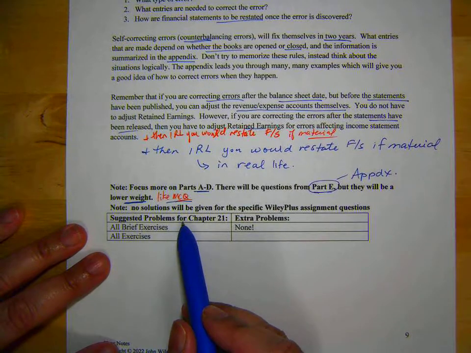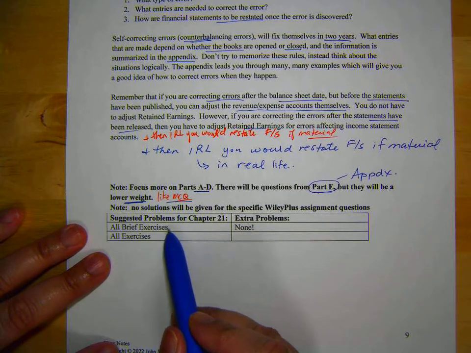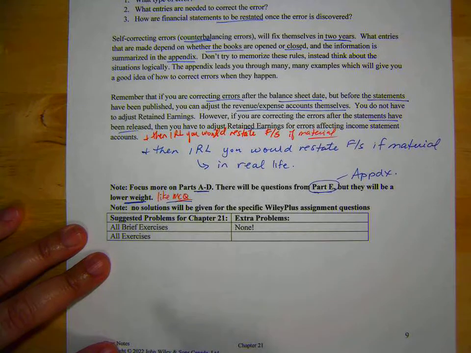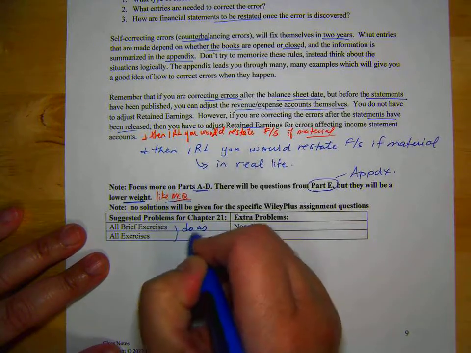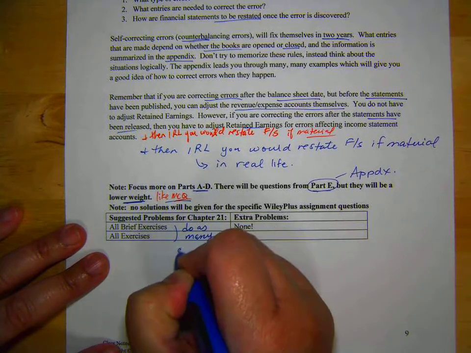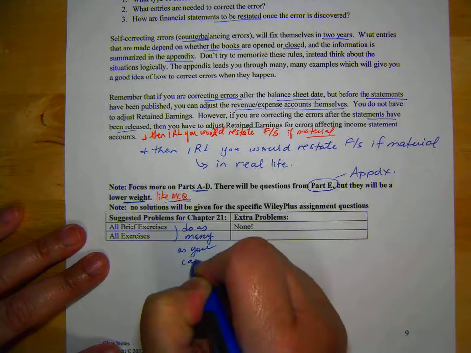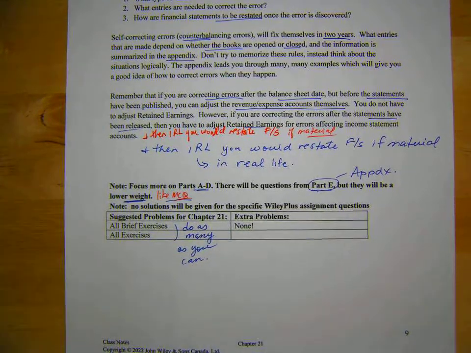All the suggested problems for chapter 21, all the brief exercises and all the exercises. So that's a lot to do. You have limited time, you guys. So just do as many as you can. And they're all on Wiley Plus, so you can practice them there. And you should be good to go for the exam then.